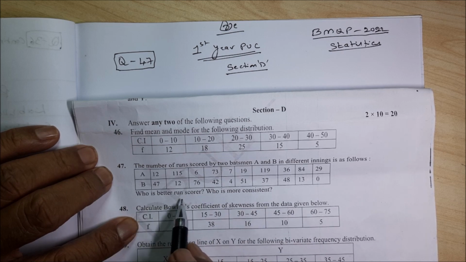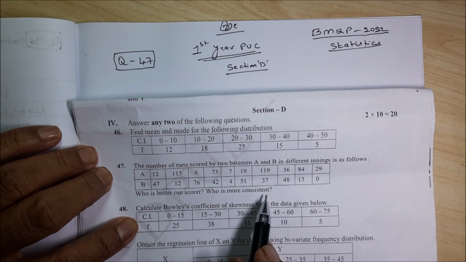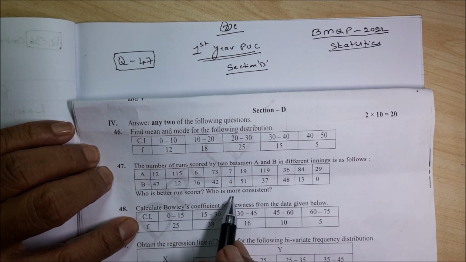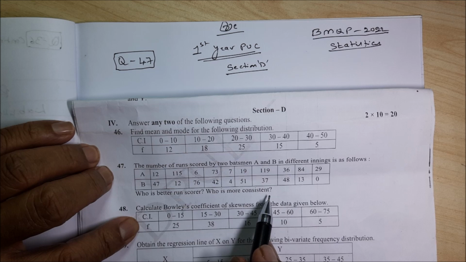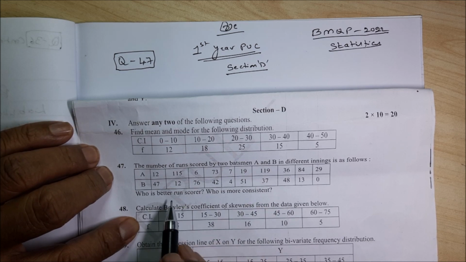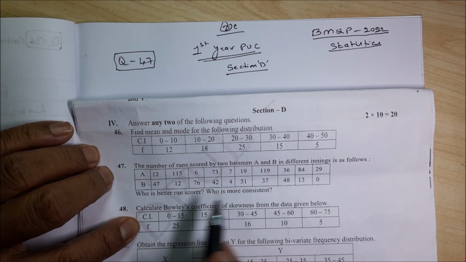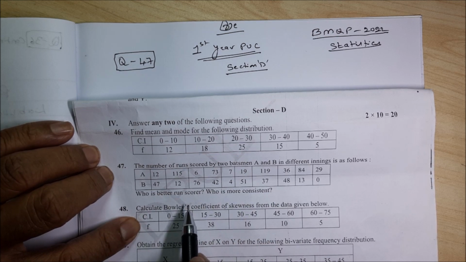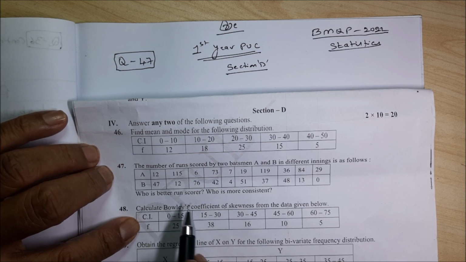Who is the better run getter, that is a run scorer, and who is more consistent? Very simple. When you say the word more consistent, it is nothing but coefficient of variation. Then run scorer also, who has got highest mean, that person is the better run scorer. So you have to find out that one.